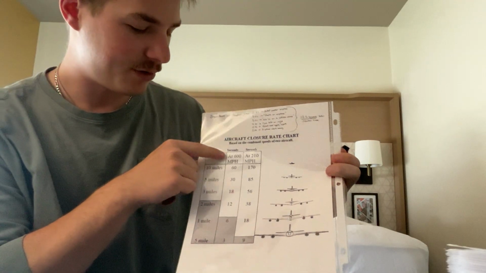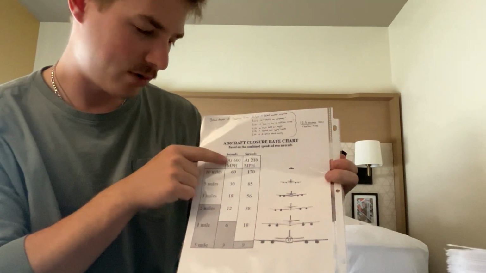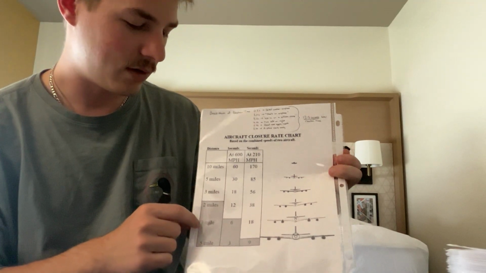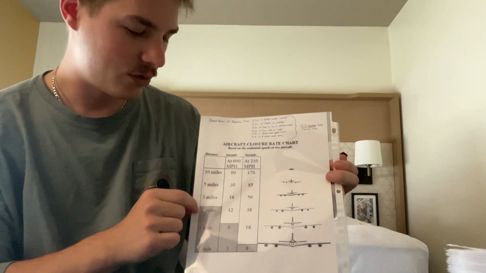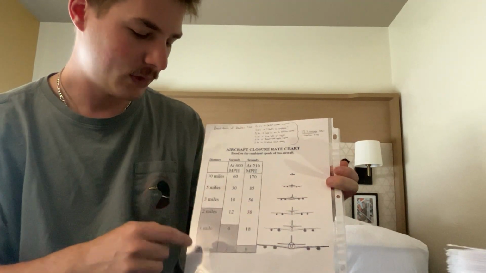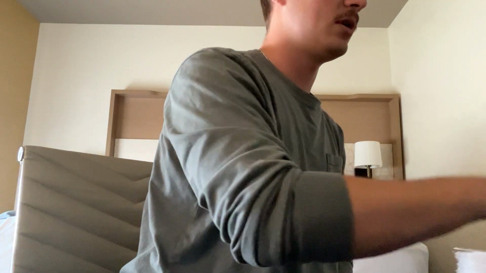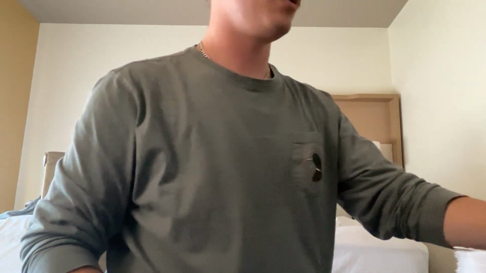Now, obviously it increases drastically when you're traveling 300 miles an hour. If both airplanes have a closing speed of 600, you would collide at 1 mile, 2 miles, it would be pretty close. But it kind of just gives you a reference to see how long it actually takes us to react and how important it is to be scanning. Because if you can identify someone 3 miles out, you have a whole minute before you collide, compared to 9 seconds.